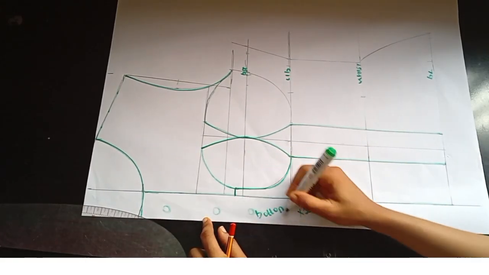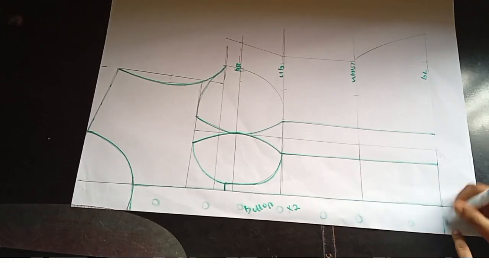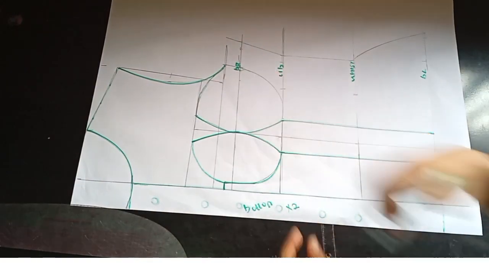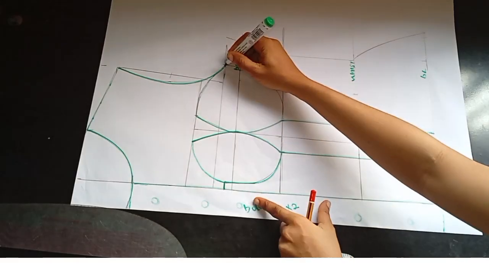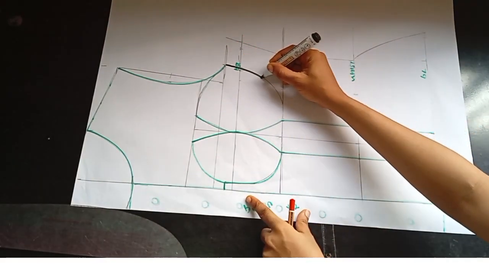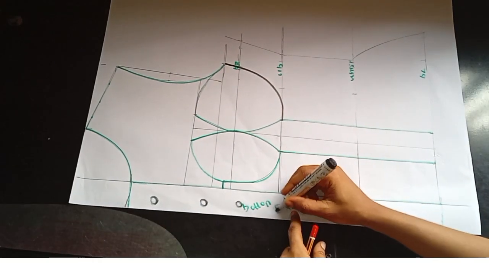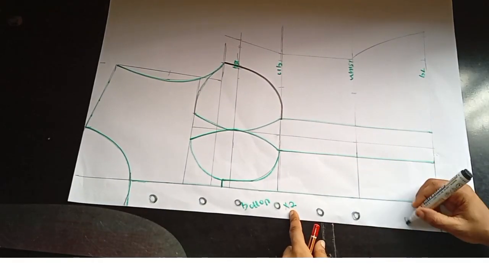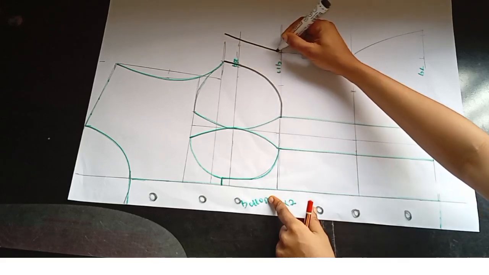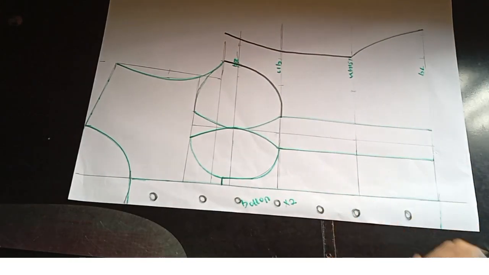So this is the button allowance. Remember, this is 1.5 inches. When you're cutting it, you're going to cut it on fold because you're going to reattach this part. That is the button allowance. You're going to cut it out and reattach it to the main pattern of the dress. And you're also going to add an additional ½ inch, which will serve as joining allowance.